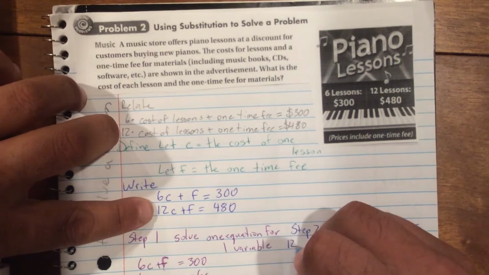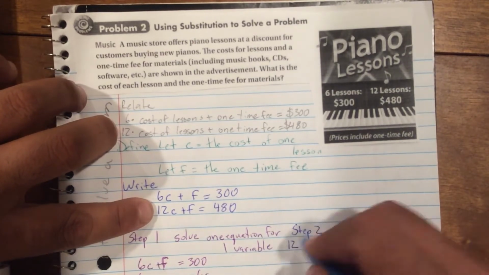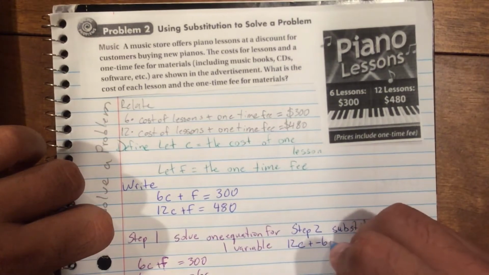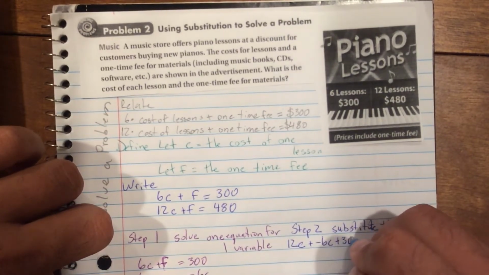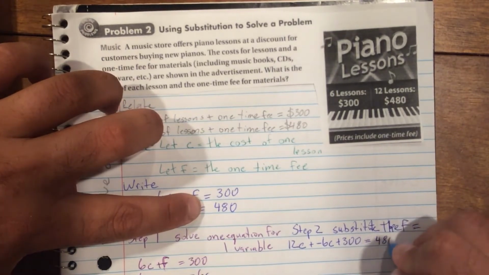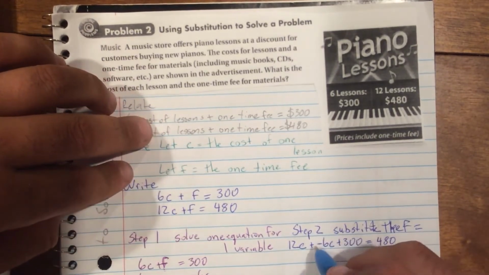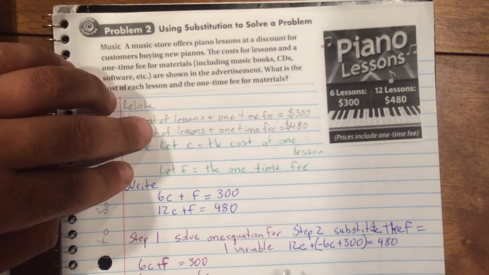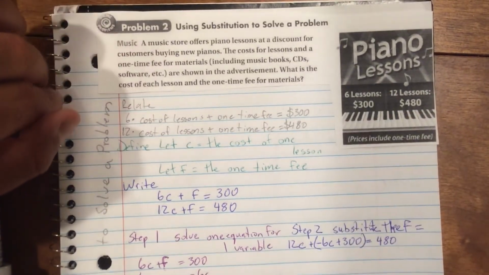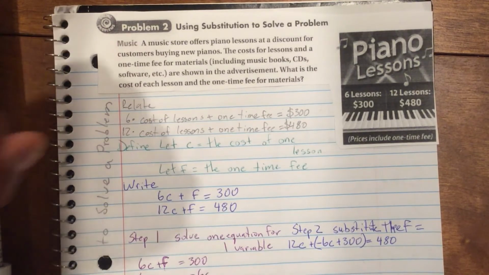So we have 12c plus f, which is minus 6c plus 300, is equal to 480. So if you notice here, all we really did is we did this here. For the f, since we have what f equals here, we just substituted in for where the f was.